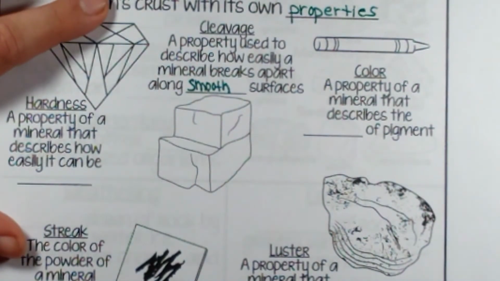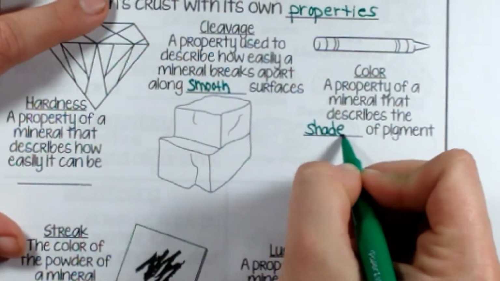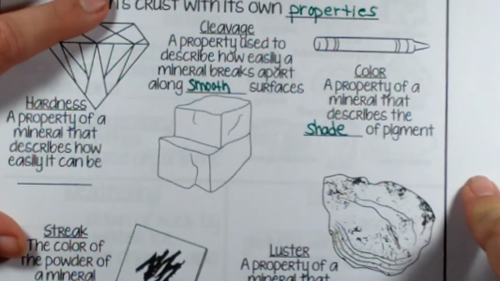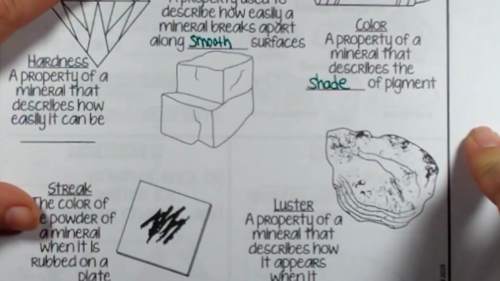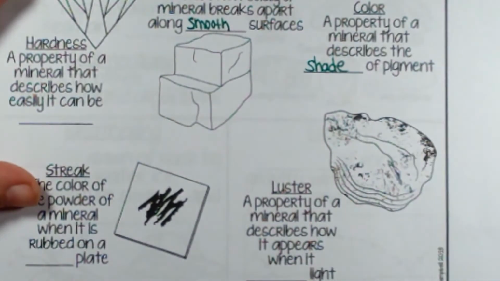Color is a property of a mineral that describes the shade of pigment. Our next one is luster, a property of a mineral that describes how it appears when it reflects light.